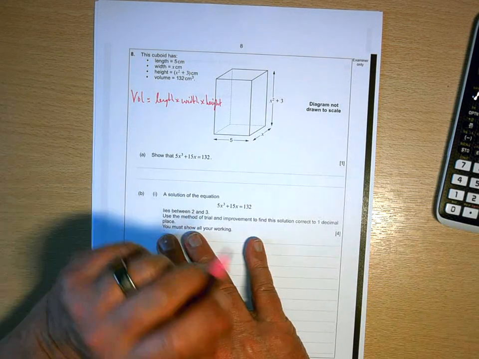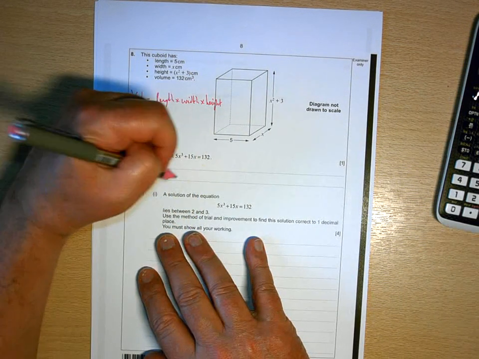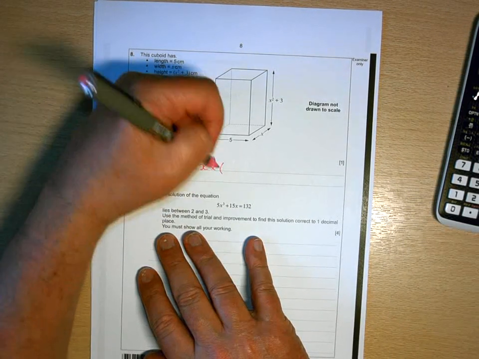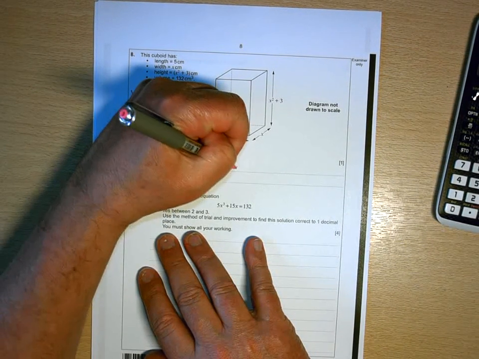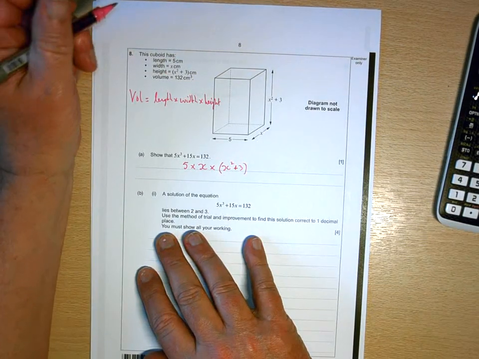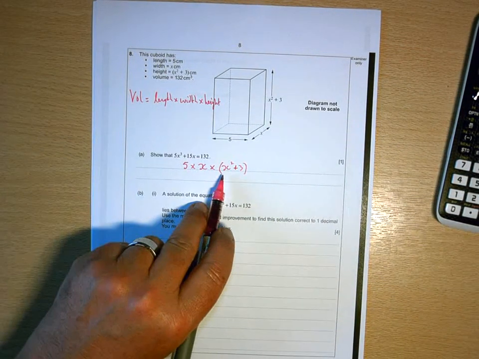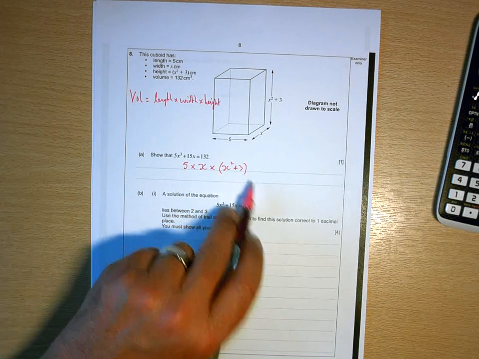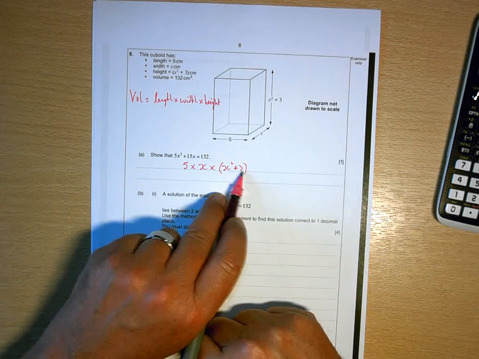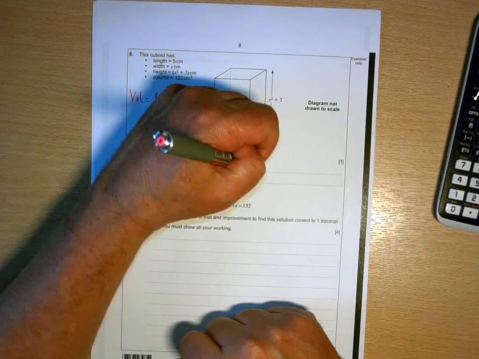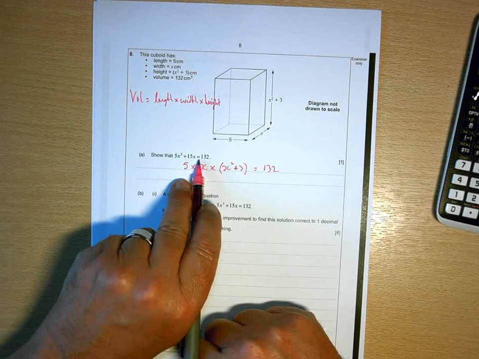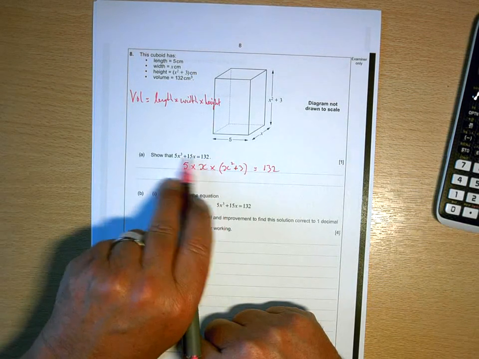So length 5 times width x times height x squared plus 3, and you need to put that in brackets so that you realize that it's all being multiplied, the x squared and the 3 by that, and that equals 132. Okay, so I can see I've got my equals 132. I can see a 5 in there, so let's multiply that out.